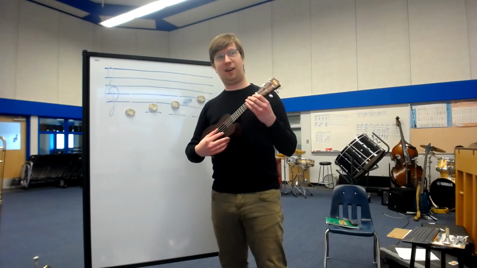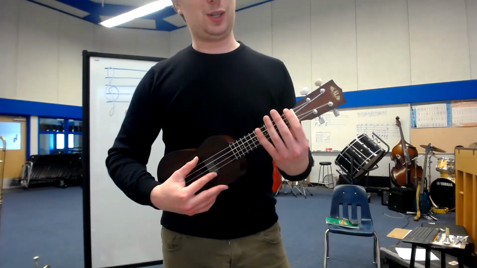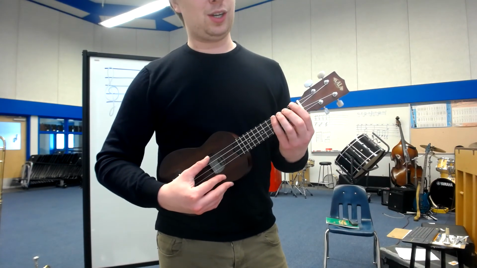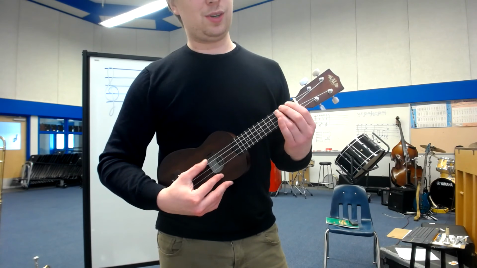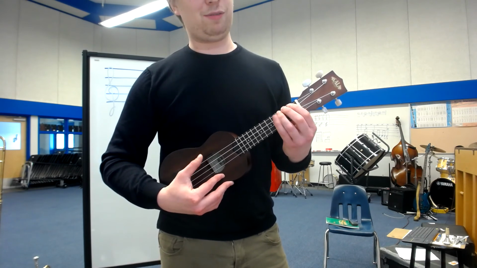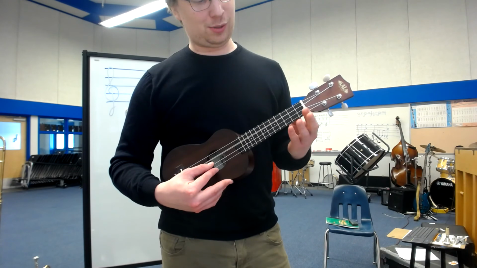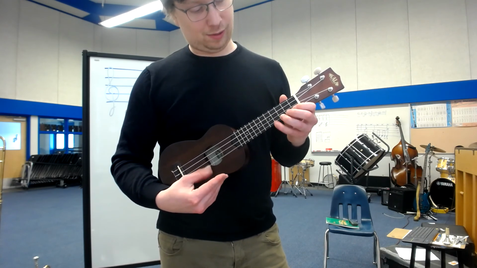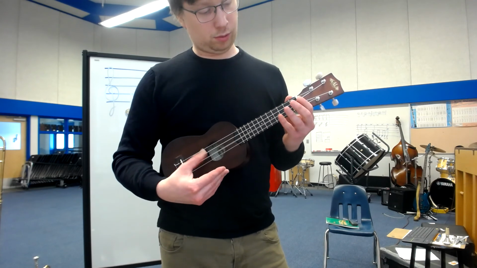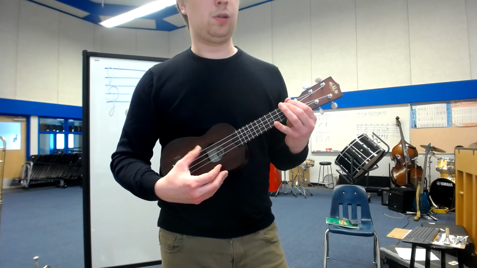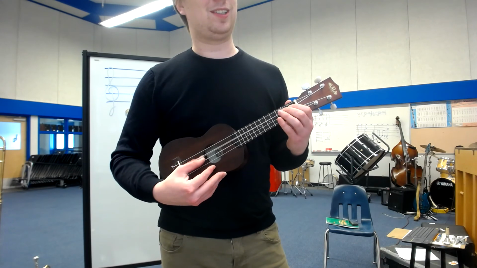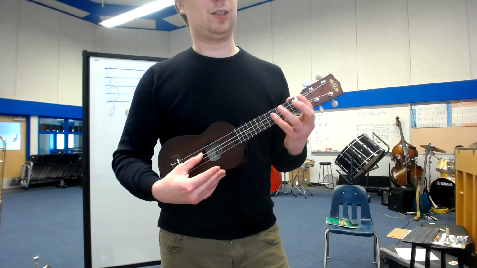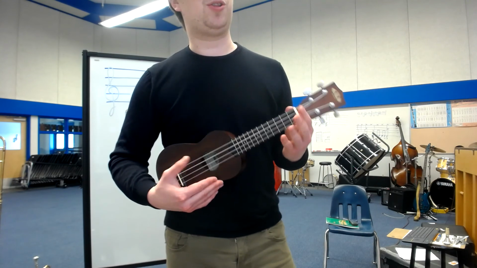One is the spider climb, which is where you put your finger in your playing position and you do this. You start on an open string and then you go every single fret and then you go to the next open string. It's getting you used to the notes on your instrument.